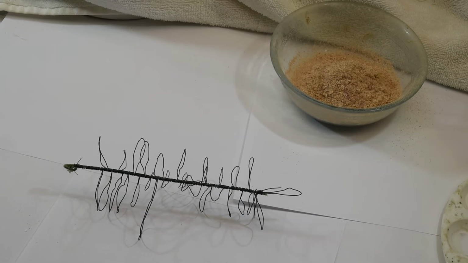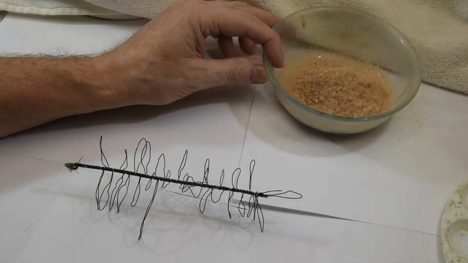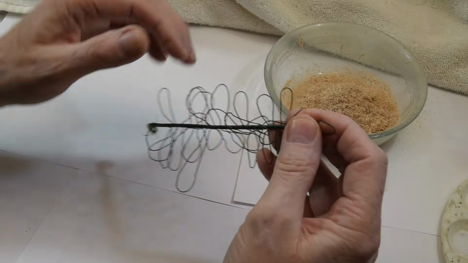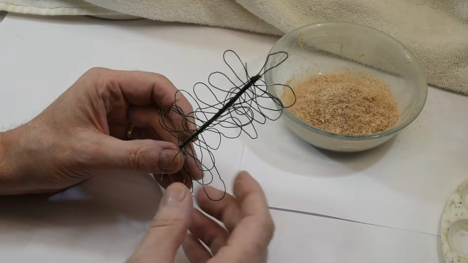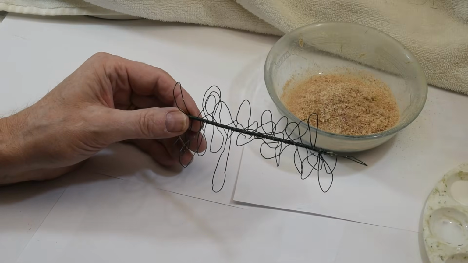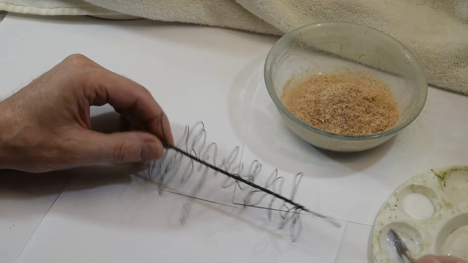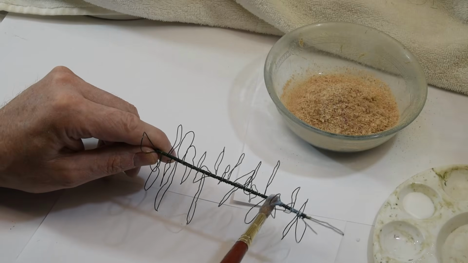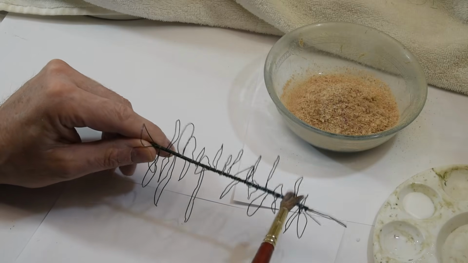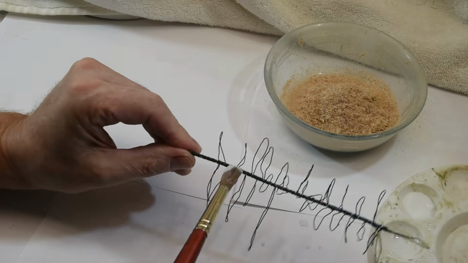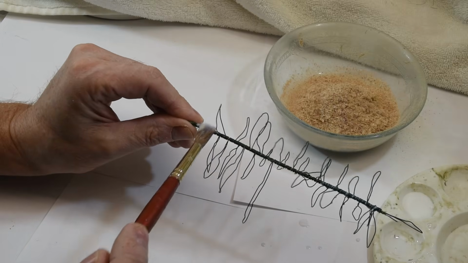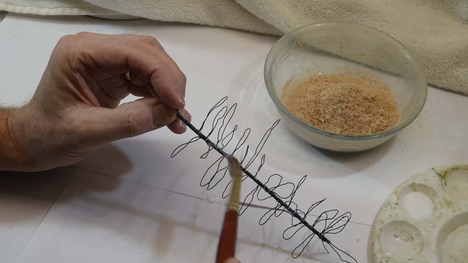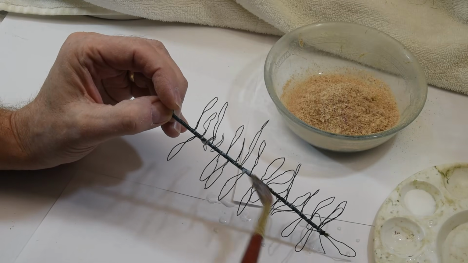Okay, so let's talk about the branch and trunk texturing here. In this case, for these type of trees, I like to just use sawdust. I never invented the idea, obviously, but it's out there and it's a good one. And I generally just take some very thin matte medium, mostly for the top part, because it just seeps into that wire coil that's wrapped around your trunk. And then I tend to use thicker, down lower. So I just saturate the whole trunk.